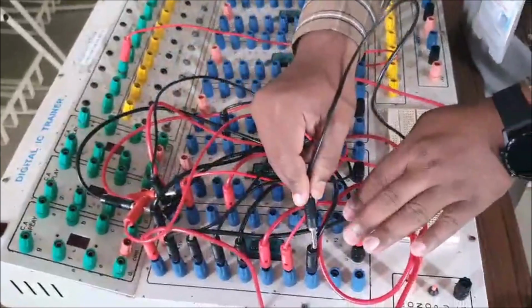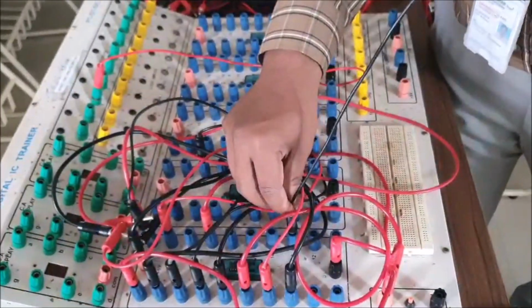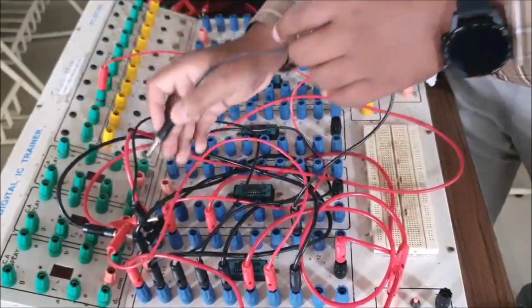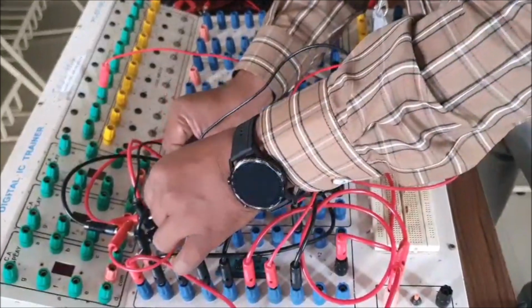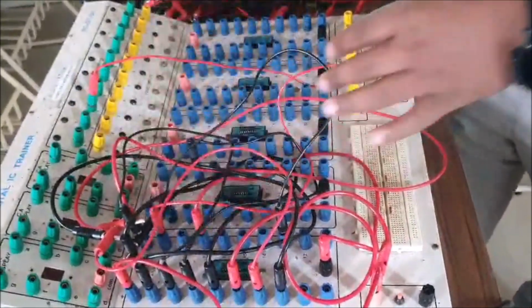So one end of the patch cord is connected to the 9th pin. On the left hand side we have 8 pins. From the bottom right corner it is the 9th pin. One end of the patch cord is connected to the 9th pin, another end is connected to QA. QA is nothing but the 15th pin.